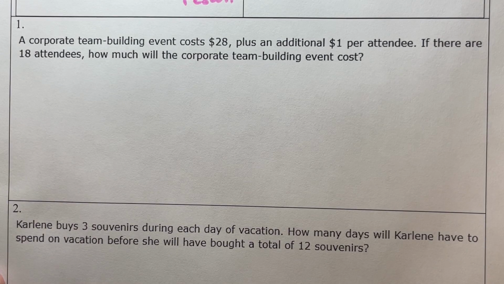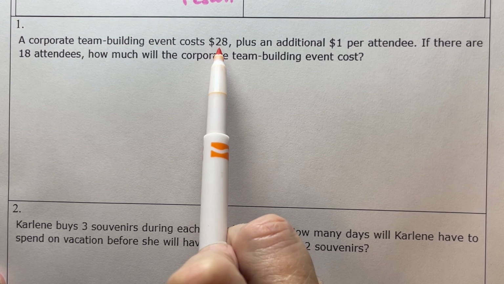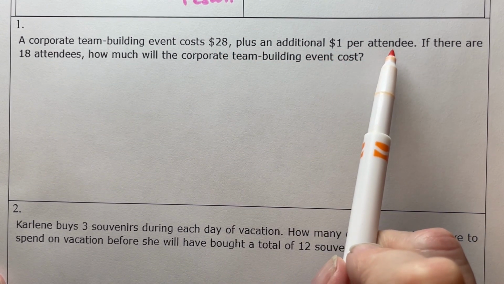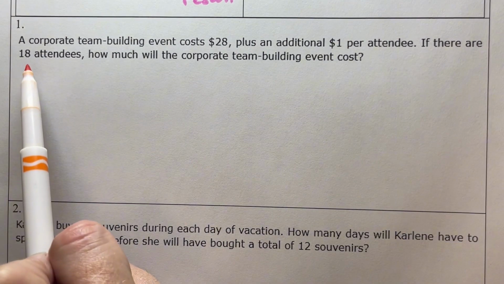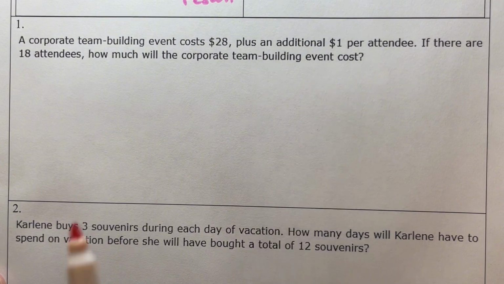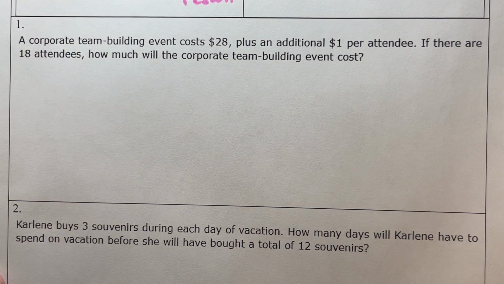Example 1. A corporate team building event costs $28 plus an additional $1 per attendee. If there are 18 attendees, how much will the corporate team building event cost? Well, looking into this problem, we see that there's a pattern that's happening.